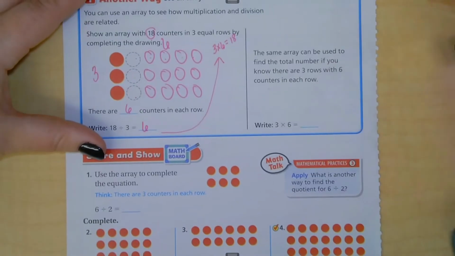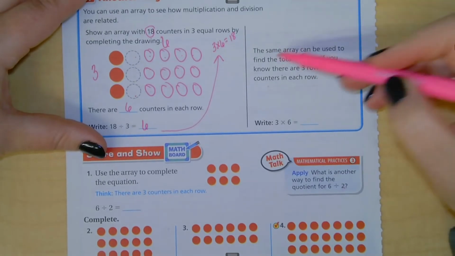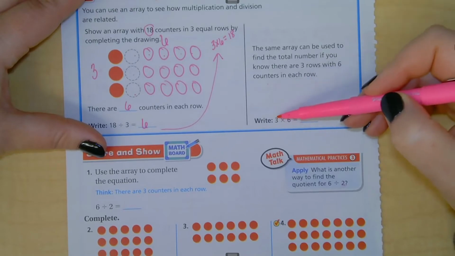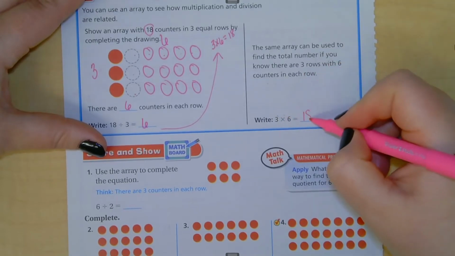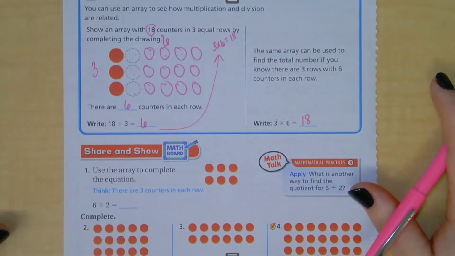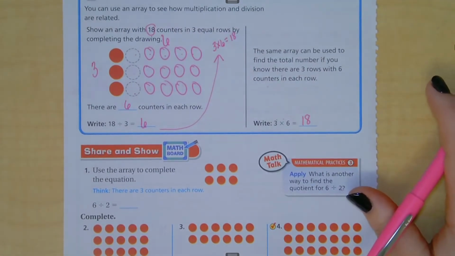Either way. The same array can be used to find the total number if you know there are 3 rows with 6 counters in each row. 3 times 6 equals 18. So use the inverse operation. Use the multiplication facts that you already know, kids, to solve these problems.